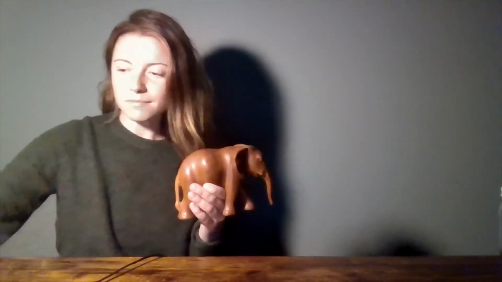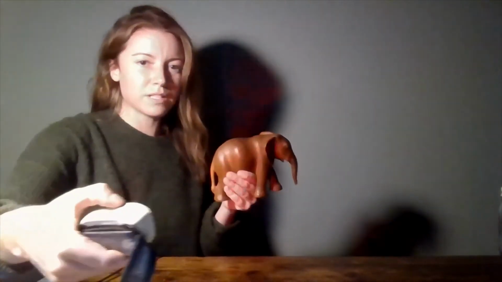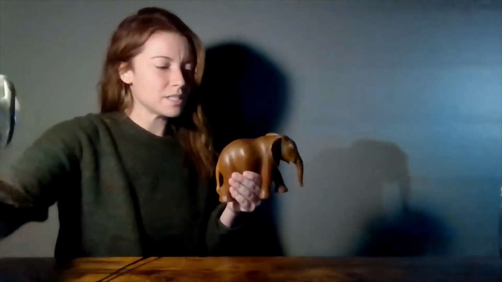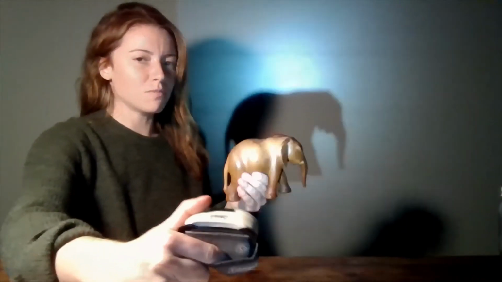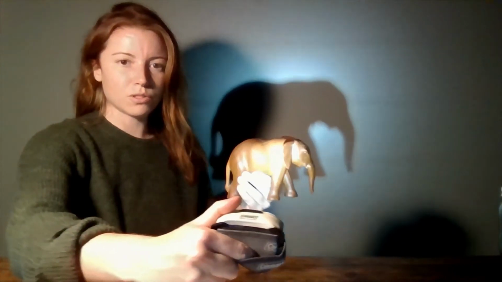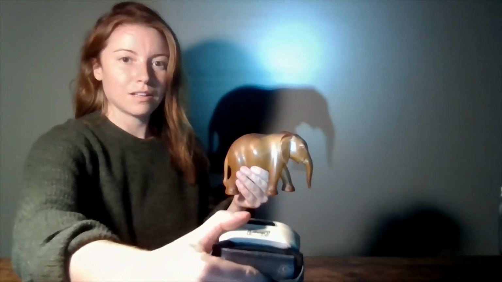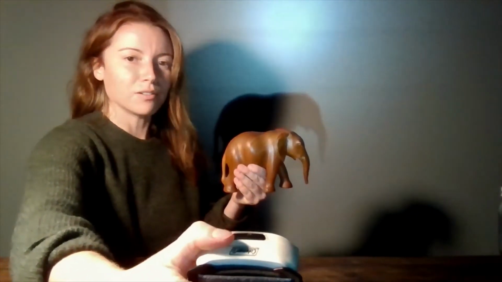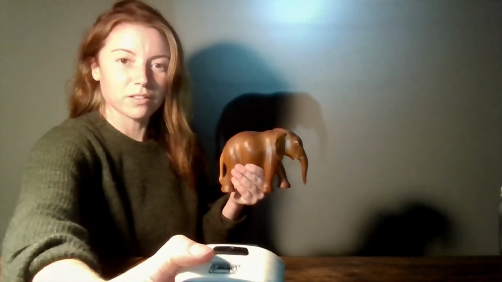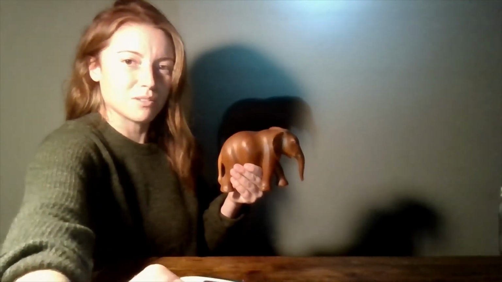Let's use my elephant for another example. I'm going to take my light source, and I want you to take a look at what happens when I move my light source closer to the elephant and farther away. What happens to the shadow? Does it get bigger or smaller depending on how far my light source is?